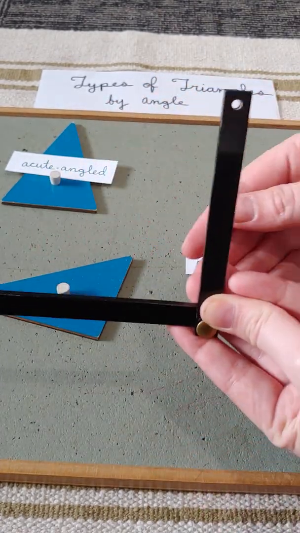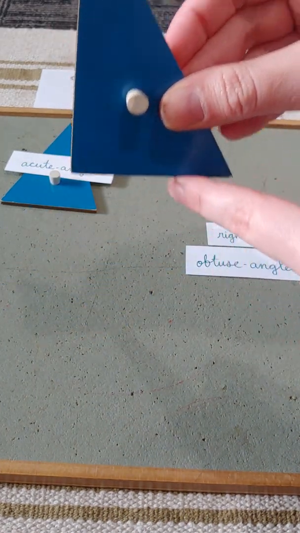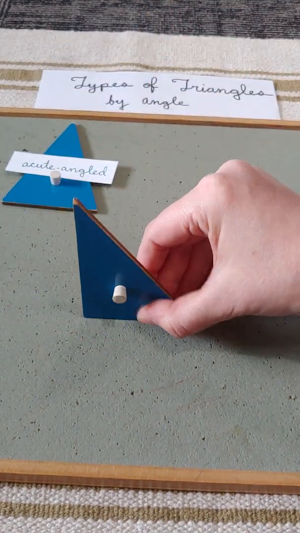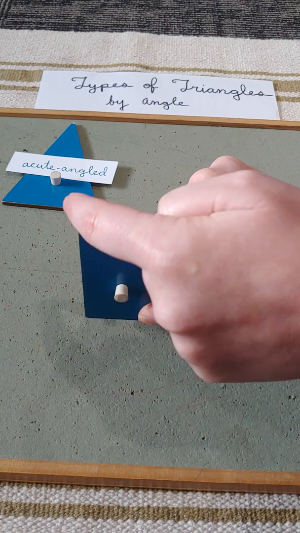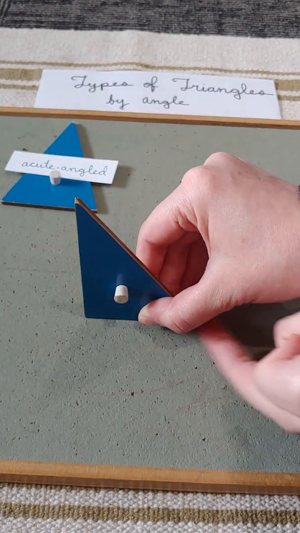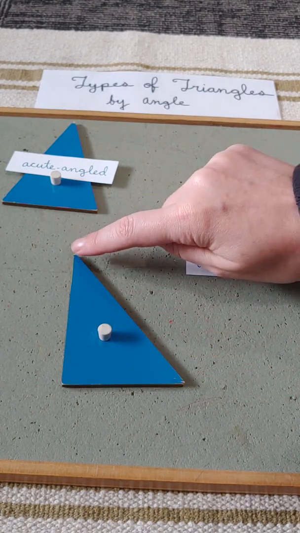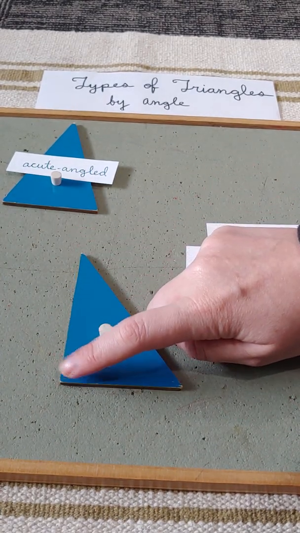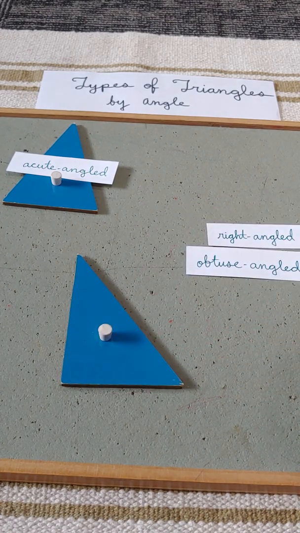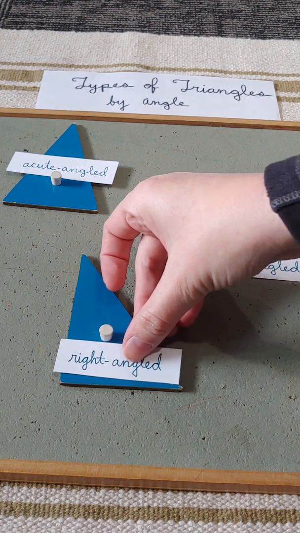This angle is a 90-degree angle. This one right here. If I set it down, this line going up is straight up and down compared to the base. This triangle has 2 acute angles and 1 right angle, 1 90-degree angle. That means that this is a right-angled triangle.